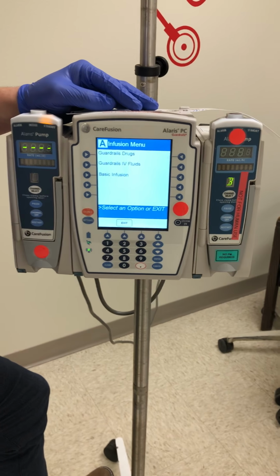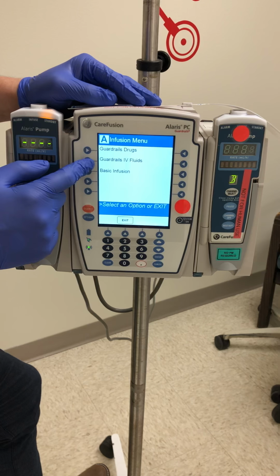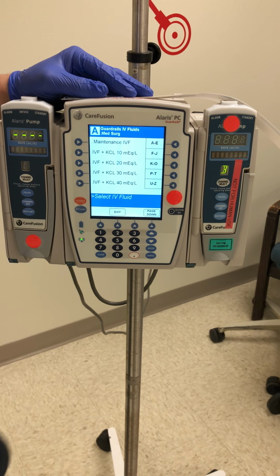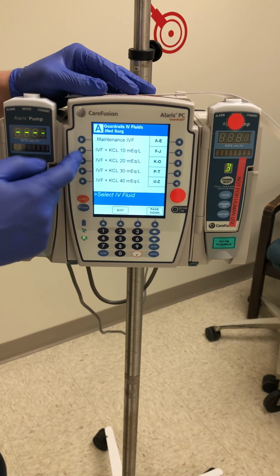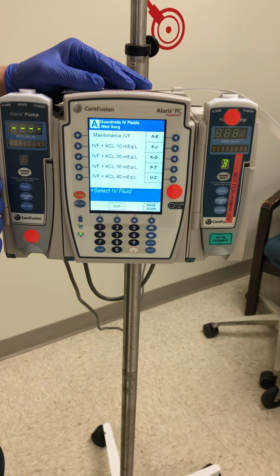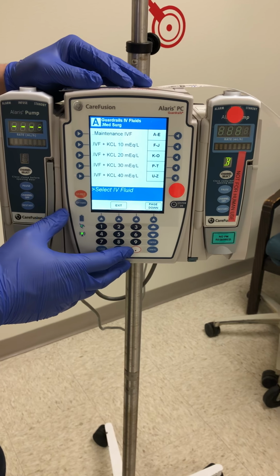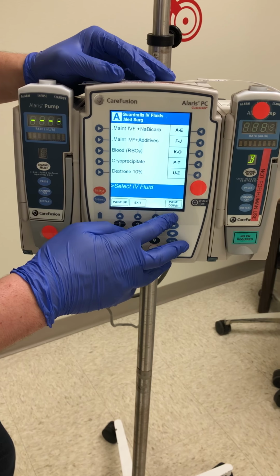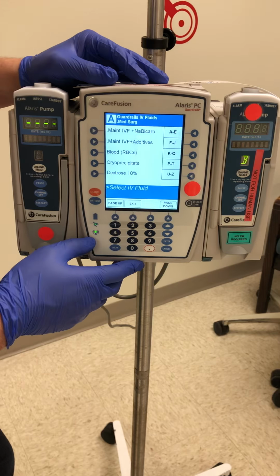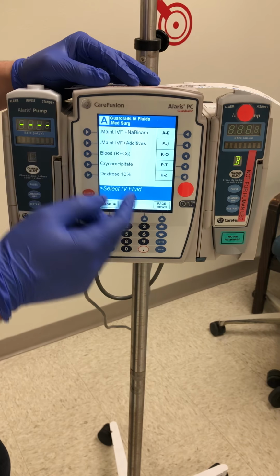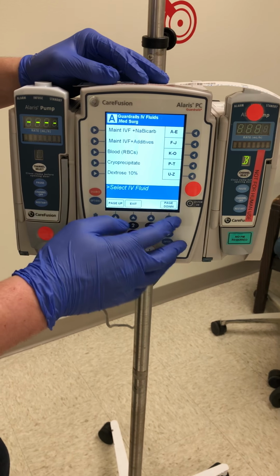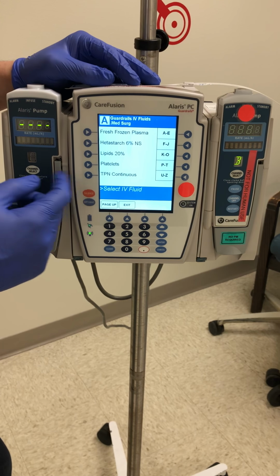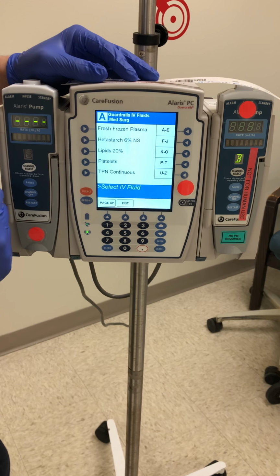So to hang primary fluids, we're going to press guardrail IV fluids, and a menu pops up with some different options. We have just normal maintenance fluid we can select, and then you notice some options below with some different additives such as potassium. If I scroll down, bicarbonate, and this is also where we would administer blood products, dextrose, lipids, TPN that we've learned about, and so on and so forth.